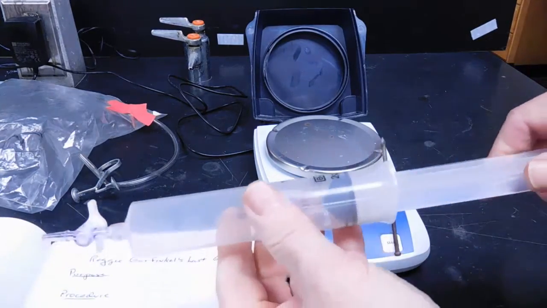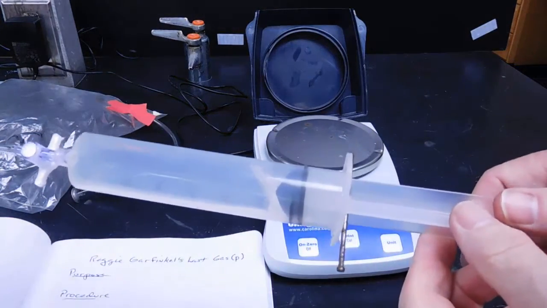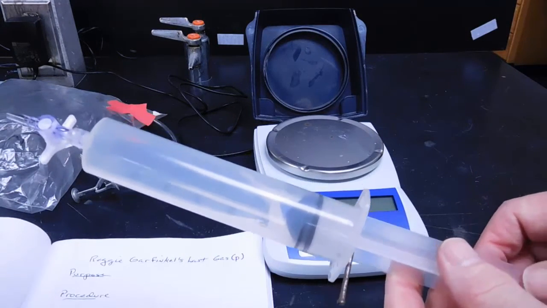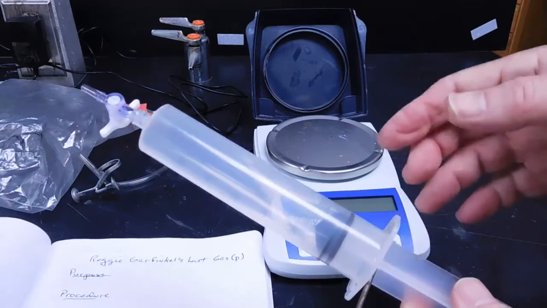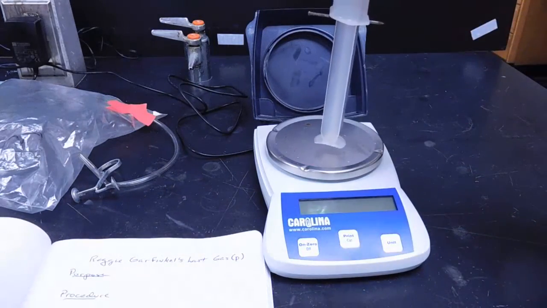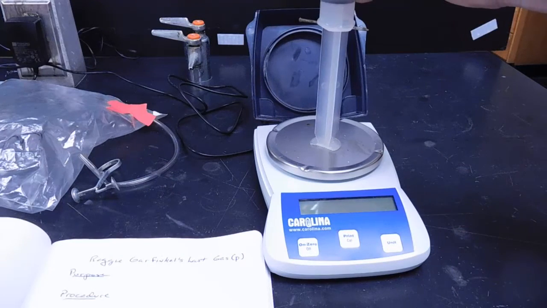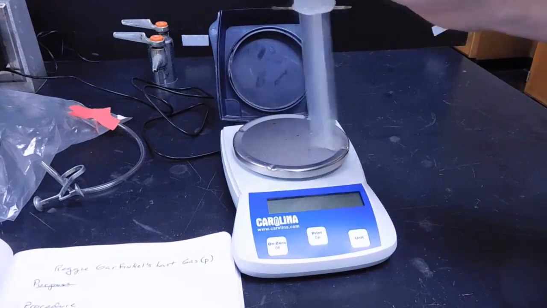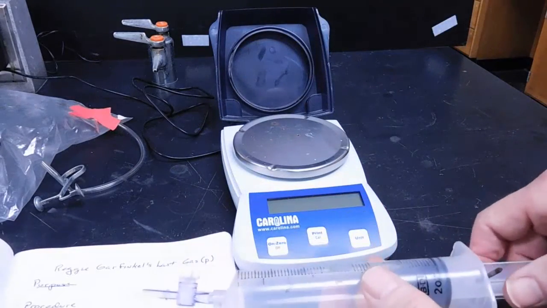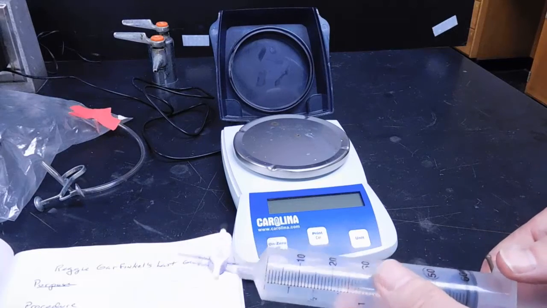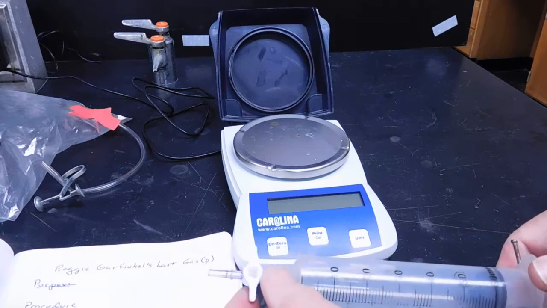As you can see, we have the nail now partway through that hole, and the syringe barrel is now permanently out, and we have a vacuum here, and we can now weigh the syringe on the balance while it's under vacuum.